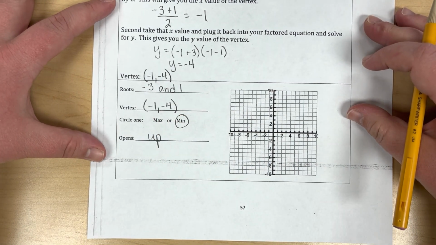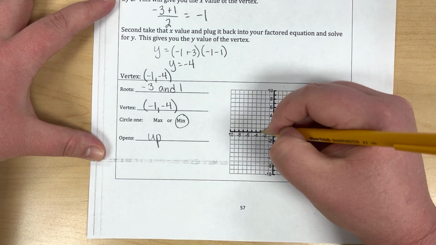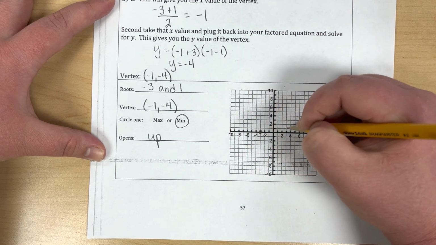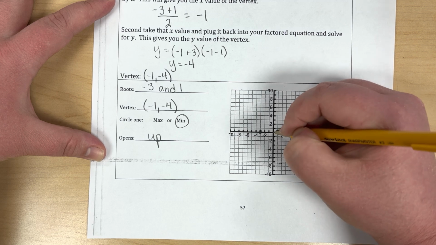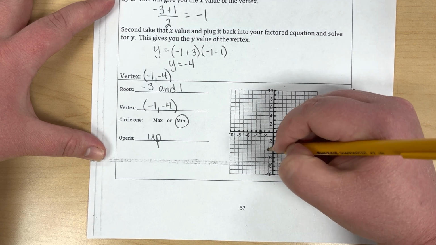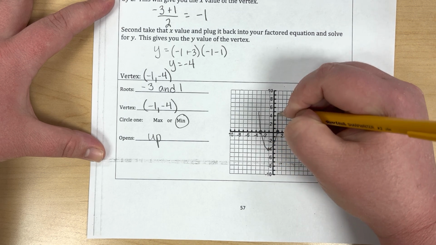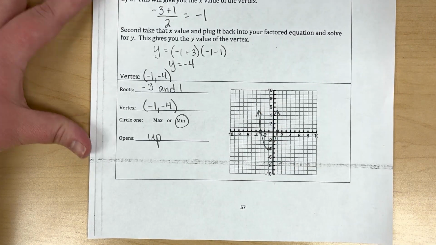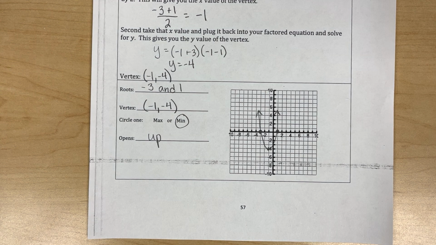And then all I need to do is plot my 3 points. So I know my roots are at negative 3 and positive 1, and my vertex is negative 1, negative 4. And it opens up like we anticipated, and there is my graph. And it's as easy as that. That's how you graph quadratics in factored form.